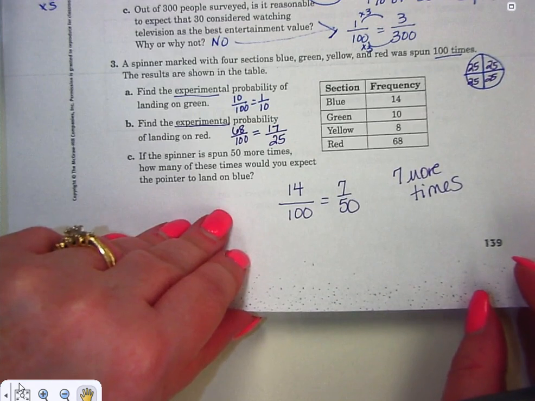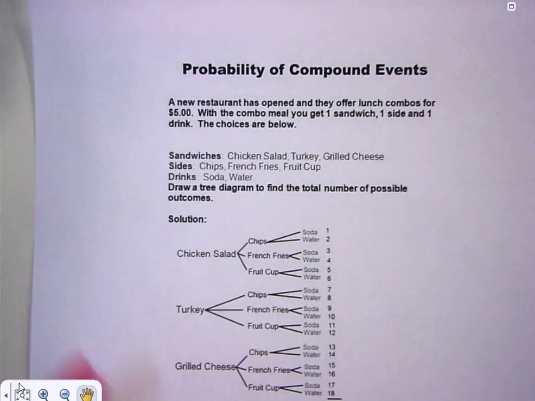All right, no questions. Okay, so let's go on to our notes about probability of compound events. So before, we've been talking about simple events. That's one thing happening. So we're going to move on to talking about more than one thing happening. Probability of compound events.